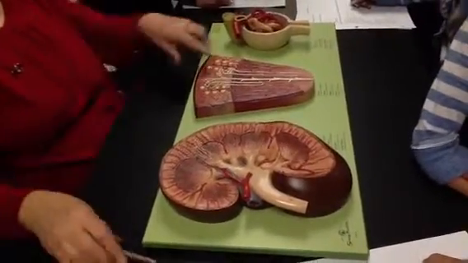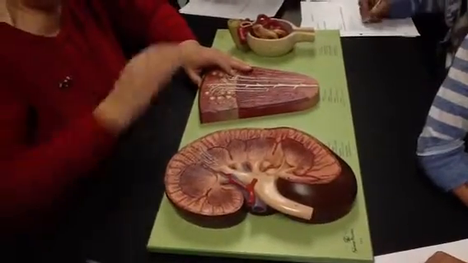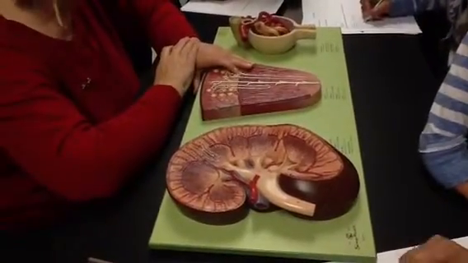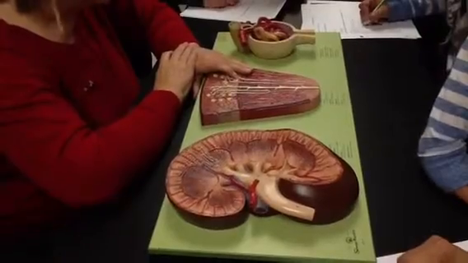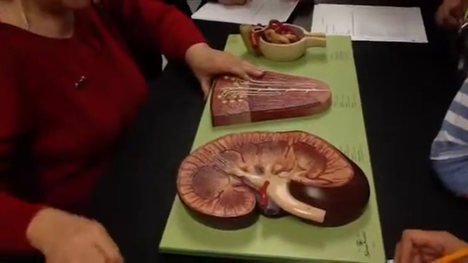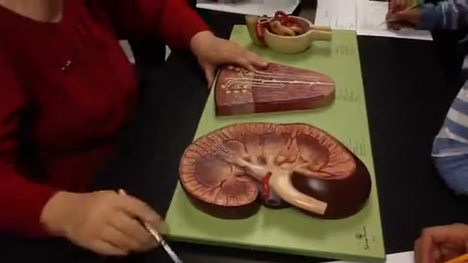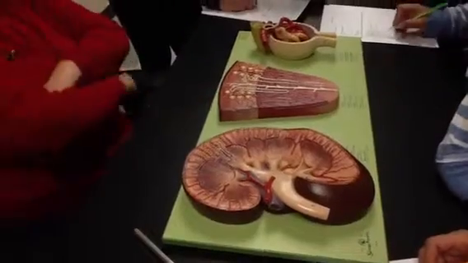Descending limb of loop of Henle. As soon as you come out of the proximal convoluted tubule, it goes down, descending. Descending limb of loop of Henle, so a descending part.